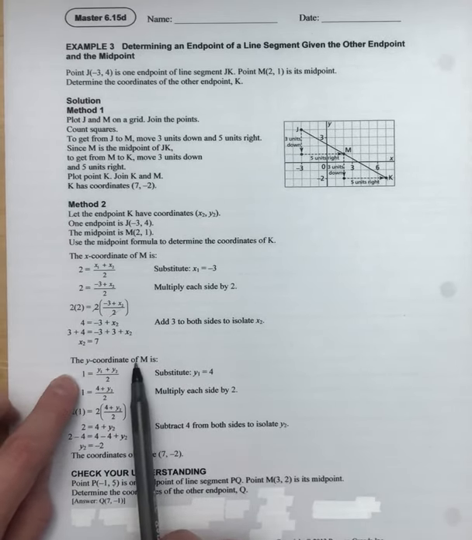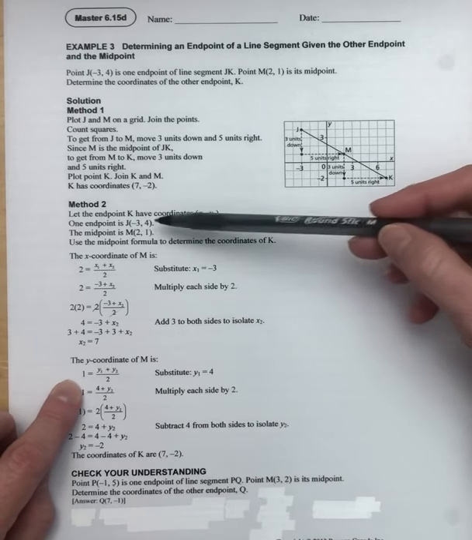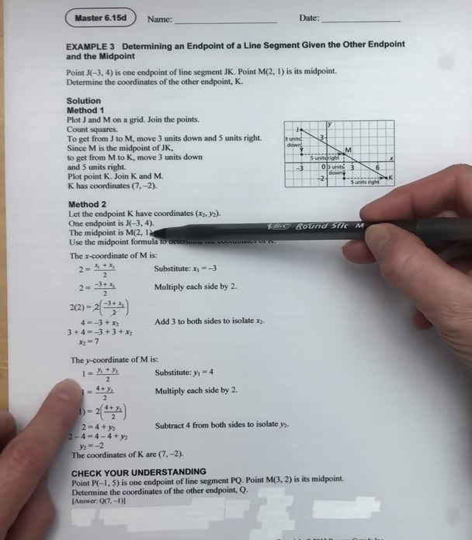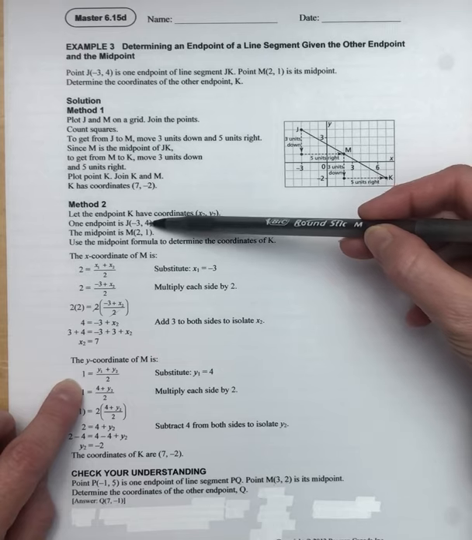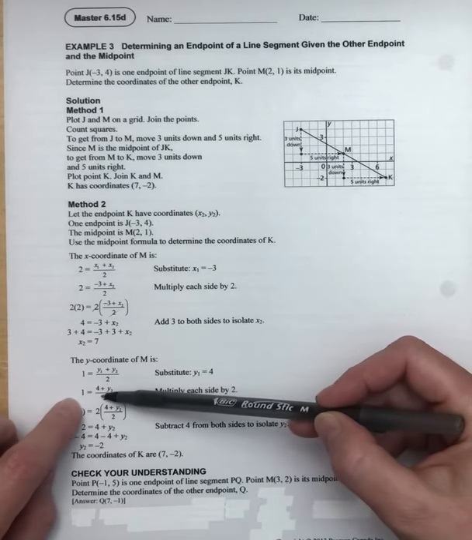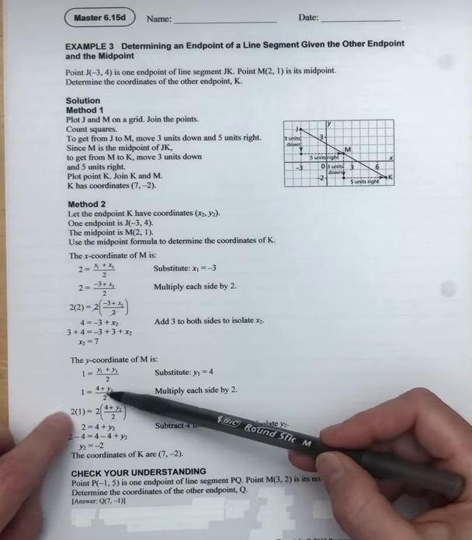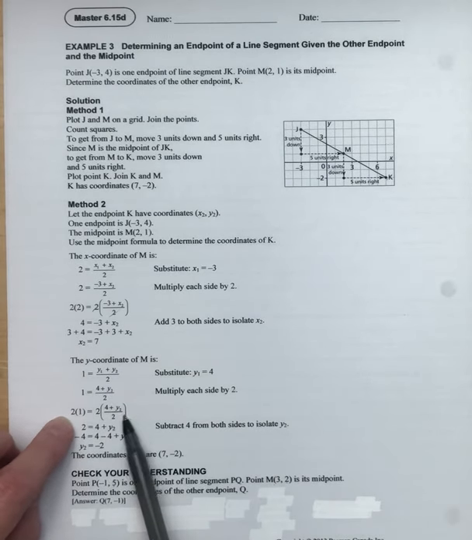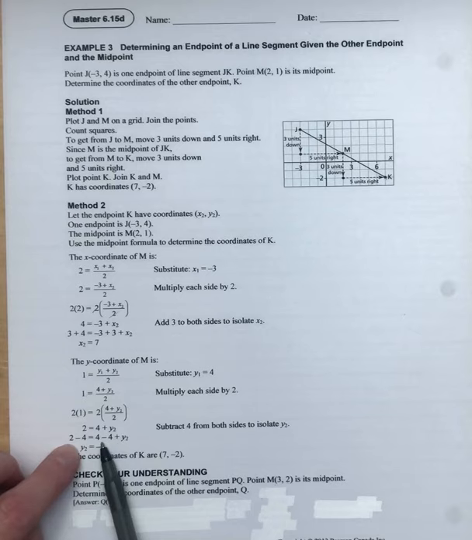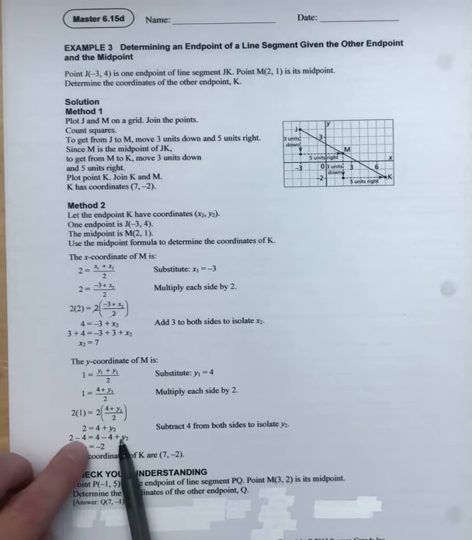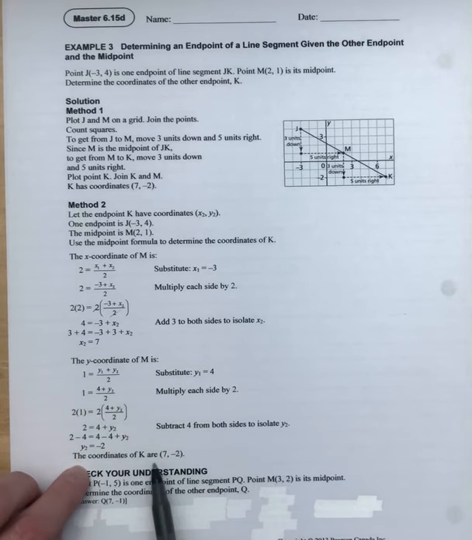Do the same thing for our y coordinate. Our midpoint y coordinate was 1. Our first y was 4. So we fill it into our midpoint formula, that half of it, again multiplied by 2. This time I'm going to have to subtract 4 from both sides. So my y2 will be equal to -2. So my x coordinate is 7, y coordinate -2.